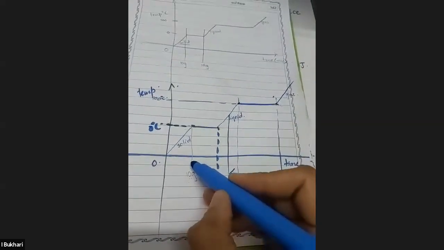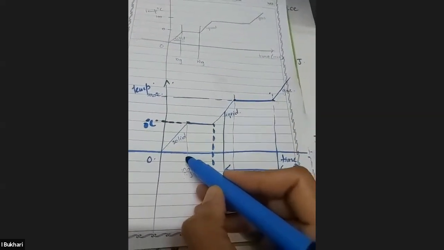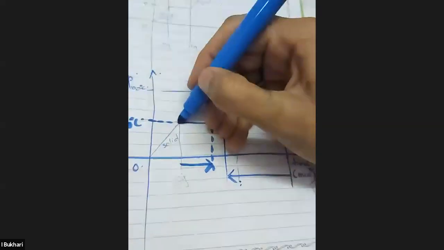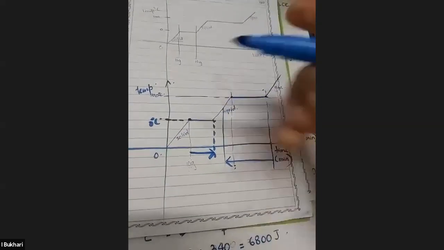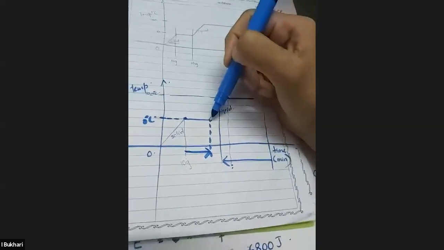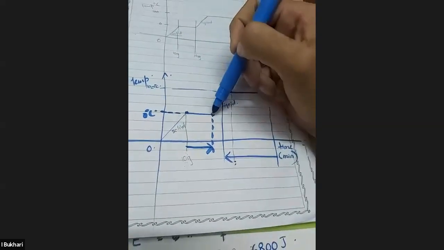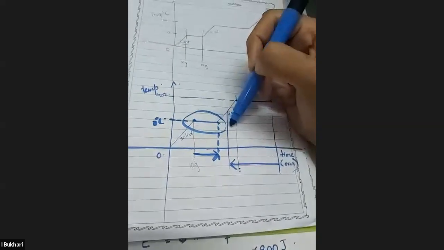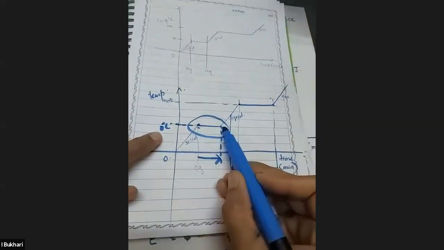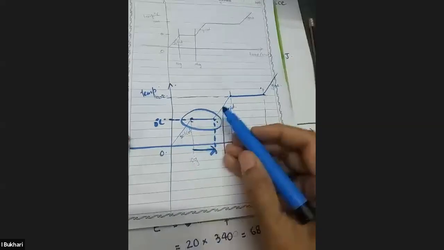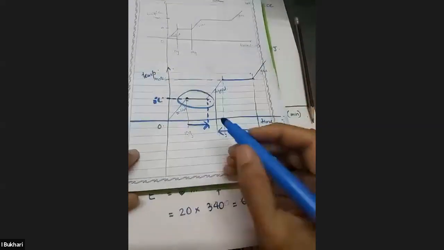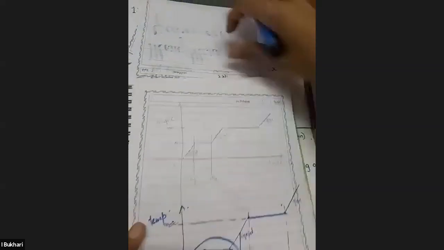They are asking me to calculate the heat which is required to take the ice from this point till this point. So you can see that I am dealing with this simple straight line. There is no change in temperature here. The temperature is constant. So that means I will be using this formula.